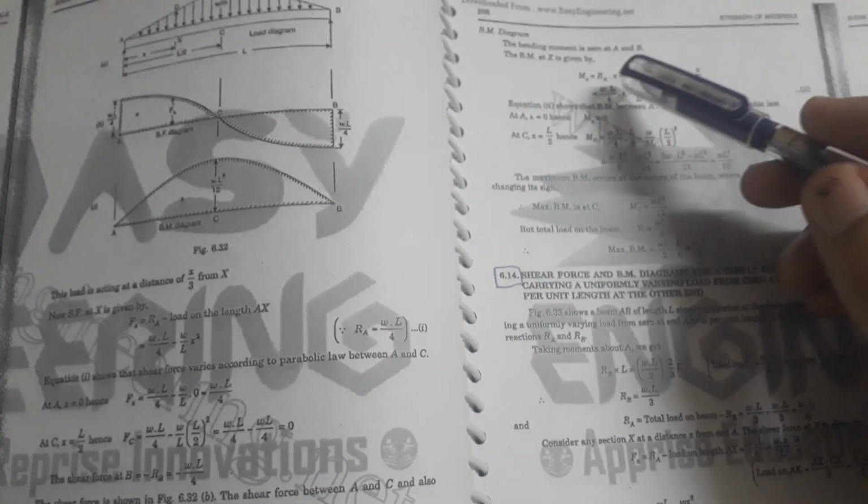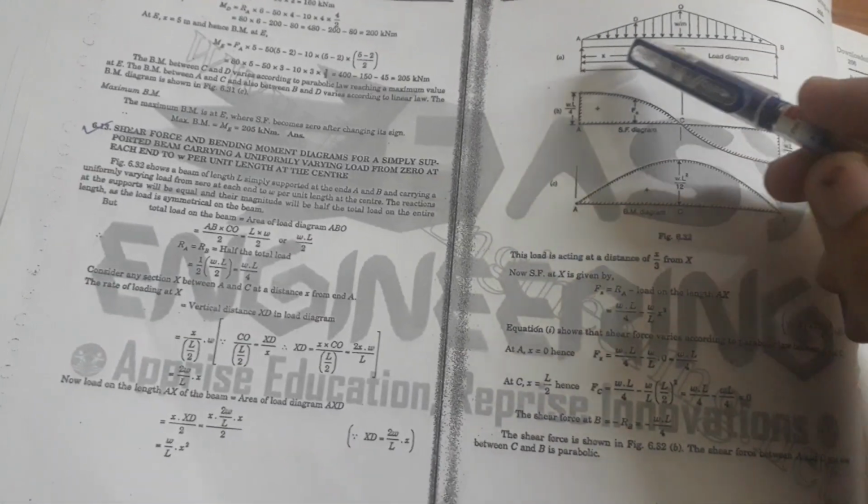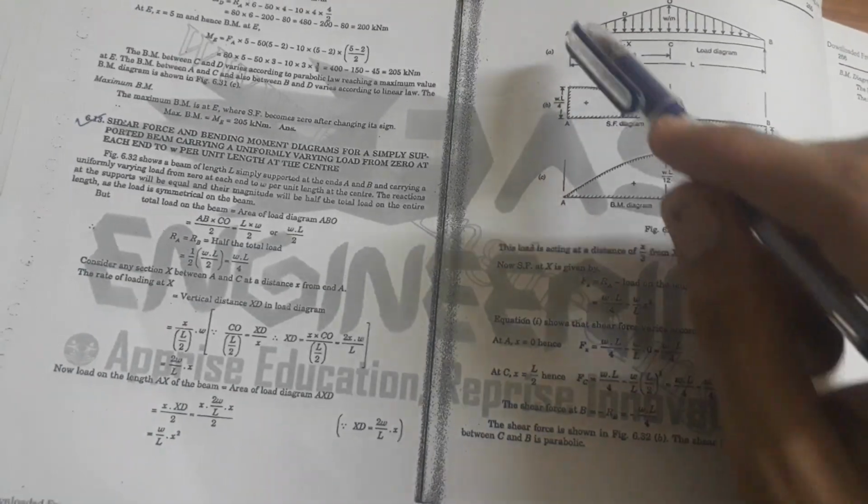For the bending moment diagram, the bending moment is 0 at A and B. Mx is equal to RA into x minus load on length AX into x by 3, which is equal to WL by 4 into x minus W x square by L into x by 3. Why here x by 3, small x by 3? For example, here plus WL by 4 into x minus load on length AX into x by 3.